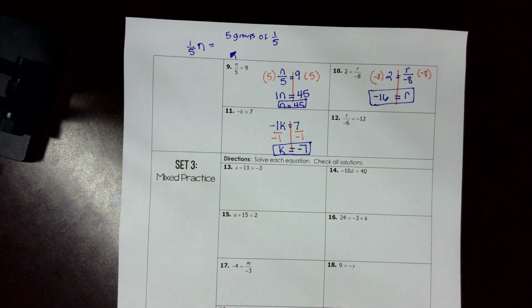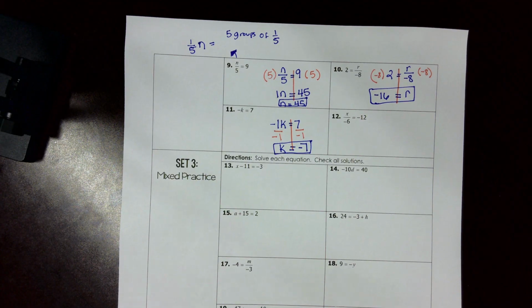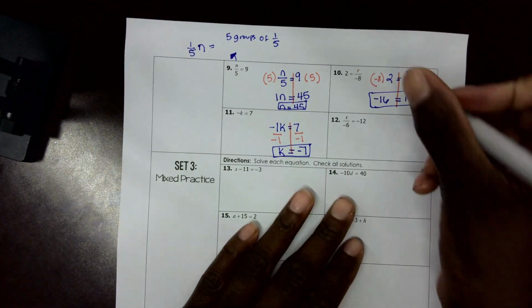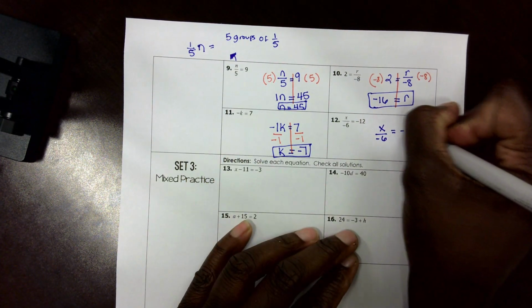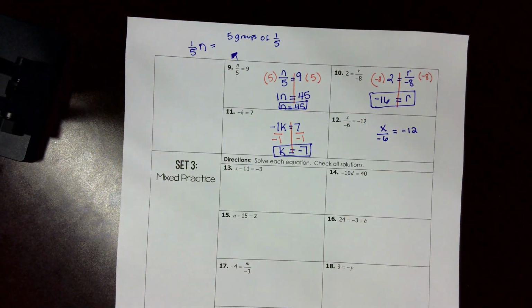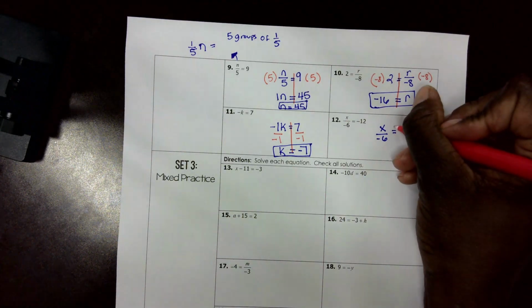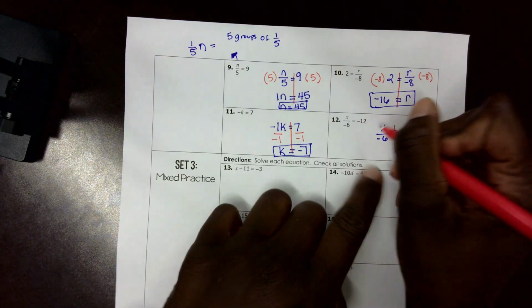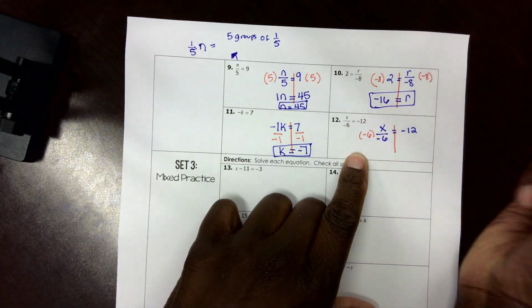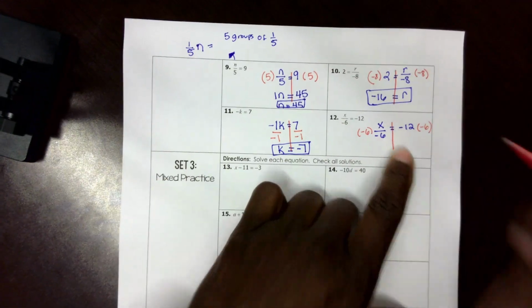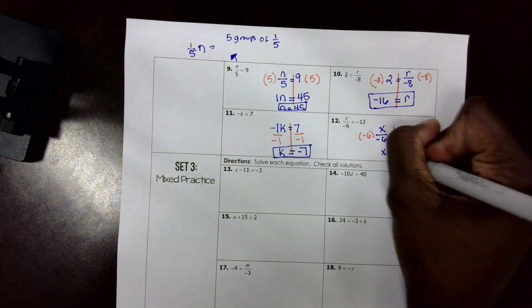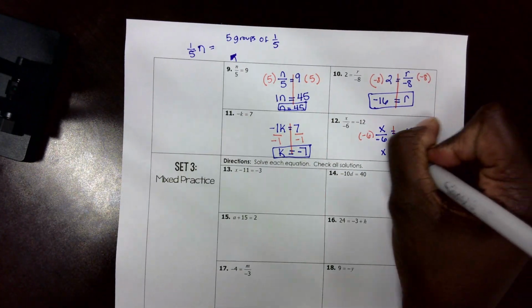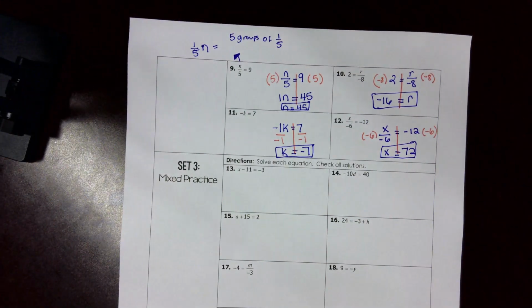And we got one more guided problem. So right here again, I'm going to rewrite the problem. Something divided by -6 is equal to -12. I draw the line through the equal. They're dividing by -6, so I'm going to multiply by -6. If you do it on the left, you got to do it on the right to end up with x equals 72. And that's how you solve one-step equations.